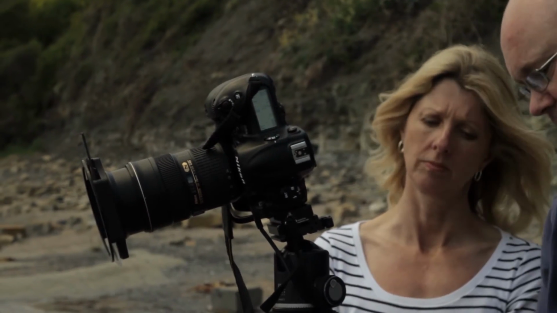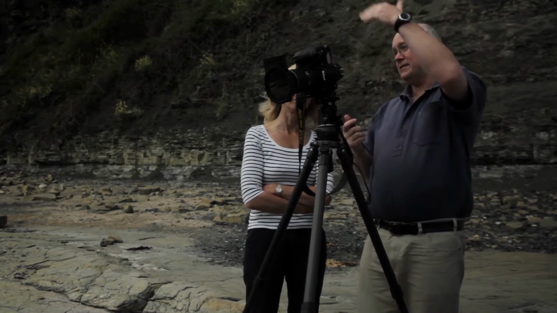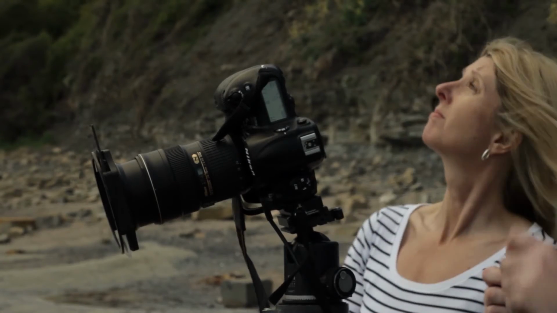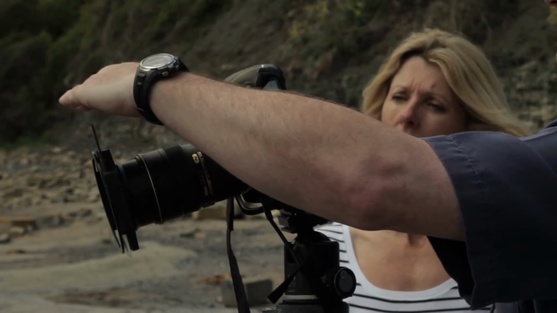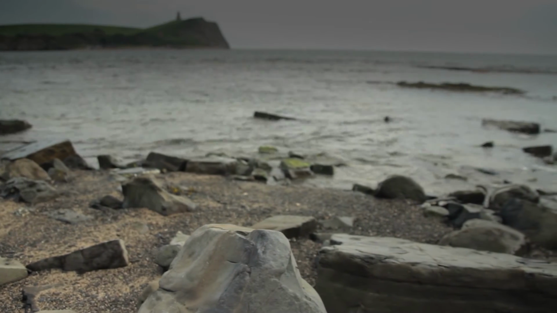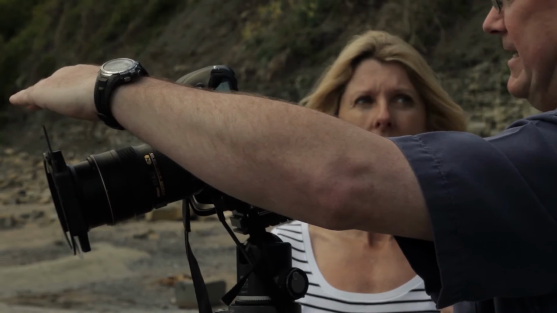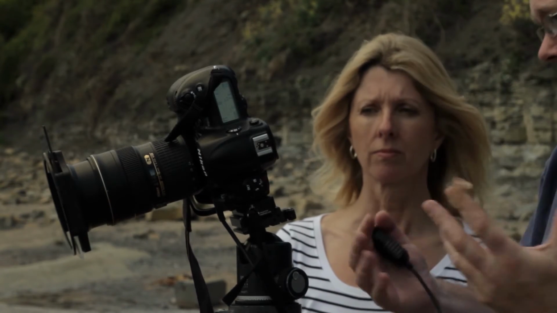Camera's now set to 8 seconds, so all we need to do is mirror up, and just to protect the filter and the camera from the high sun, just shield the top of the filters and fire for 8 seconds. Now, of course, you can do any length of exposure. Later in the day you'll be into 30 seconds, a minute, 2 minutes, 4 minutes.